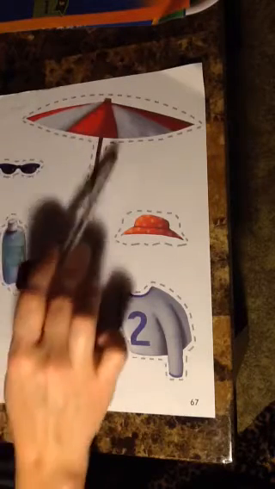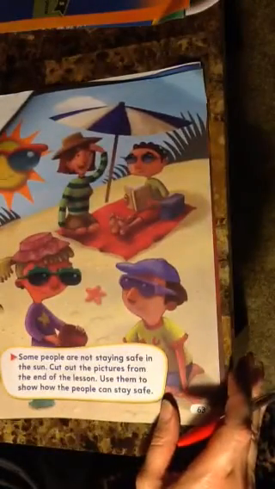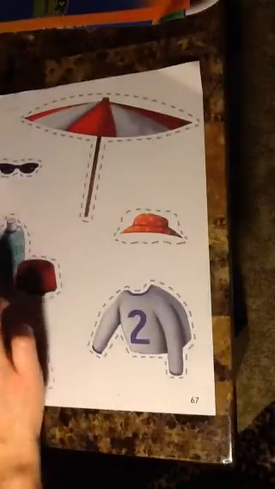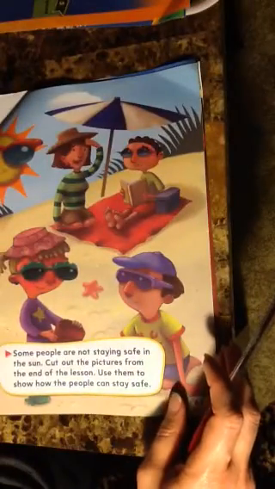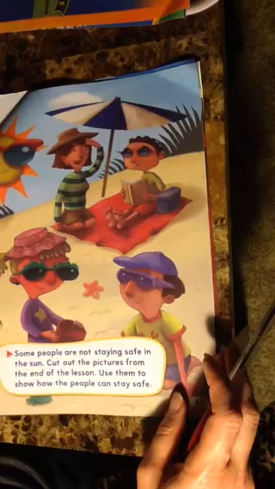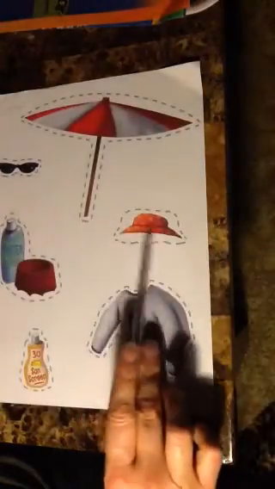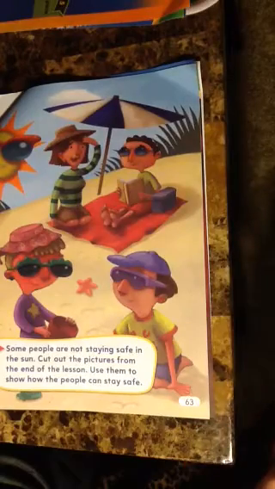So I see here's an umbrella. So you're going to put an umbrella by the people that do not already have an umbrella to help them stay safe from the sun. I see here's some sunglasses. So you're going to again look at your picture, who doesn't have their sunglasses on, and glue them on. I see a hat. You're going to put a hat on the person that's not wearing their hat.